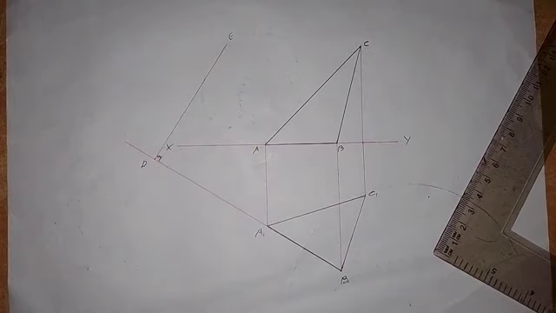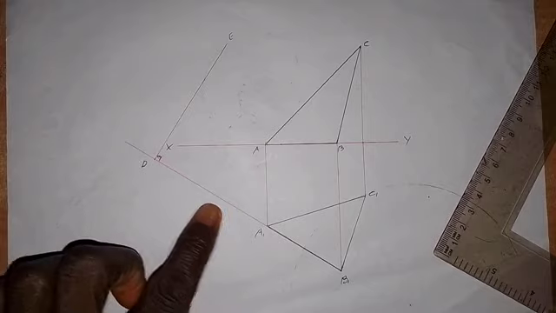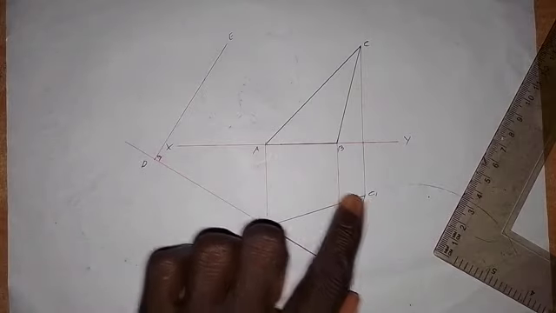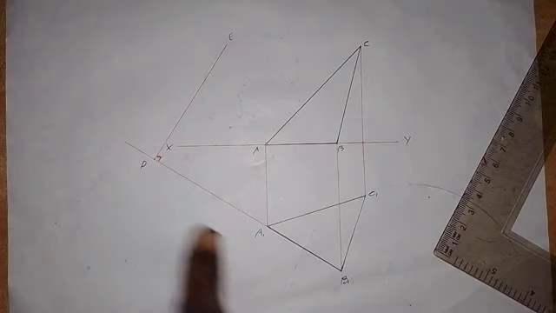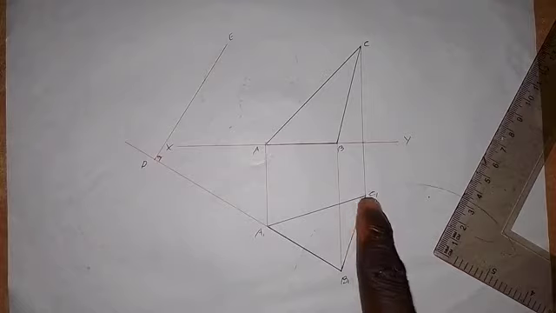The next thing we are going to do is draw a line that will be parallel to this line from point C. We are going to draw a line parallel to line B1D through point C.